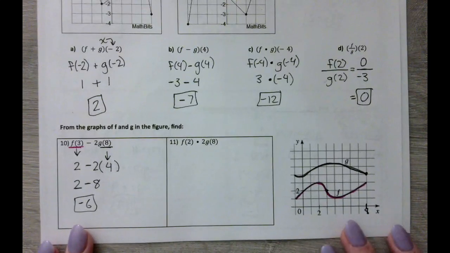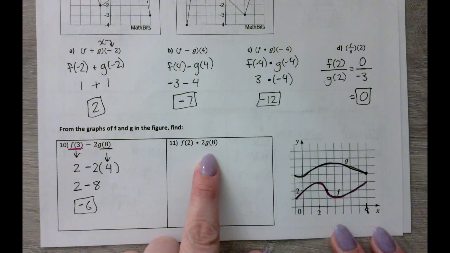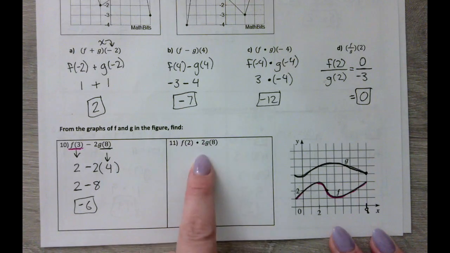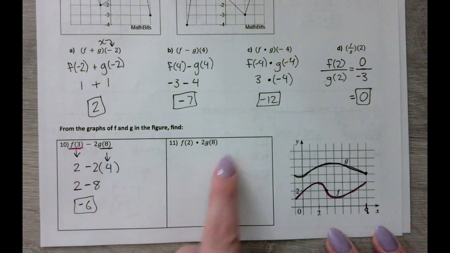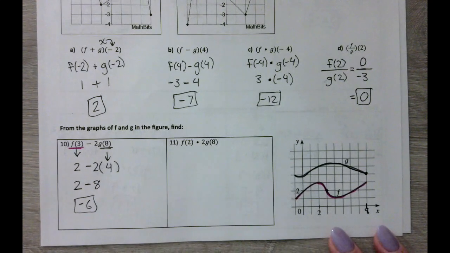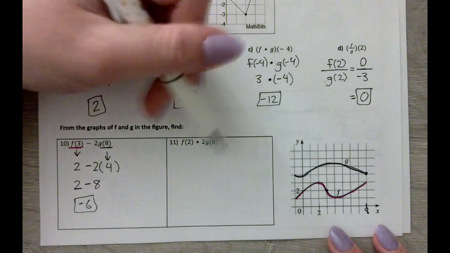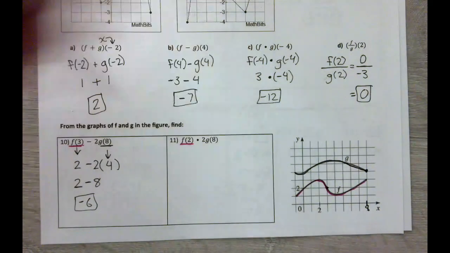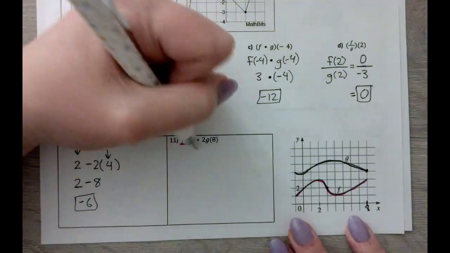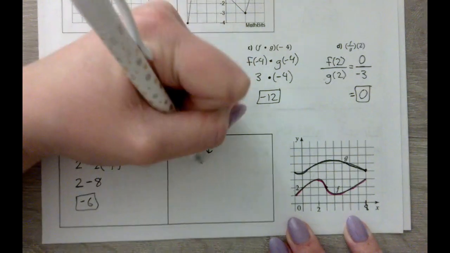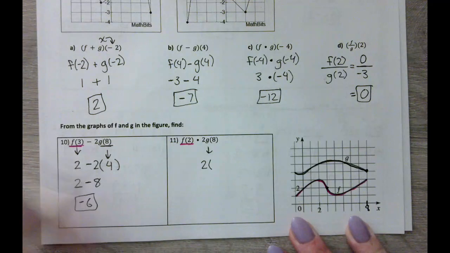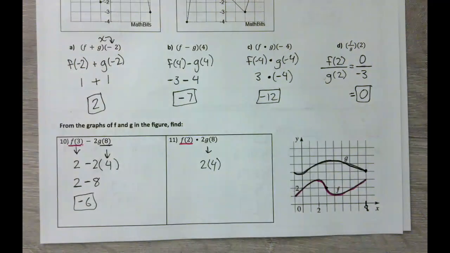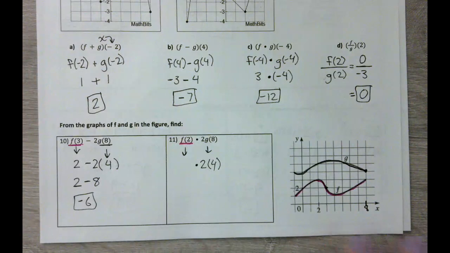One more. F of 2 times 2g of 8. Now notice this is the same as it was over here. So if you notice that, you can save yourself a little bit of work. I already know 2 times g of 8. So let me do my underlining over here. This is 2 times g of 8, turned out to be 4. So I'm going to save myself a little bit of time by noticing this is the same. Times, and then when I find f of 2, I'll put it right here.